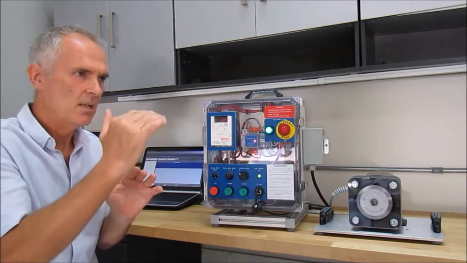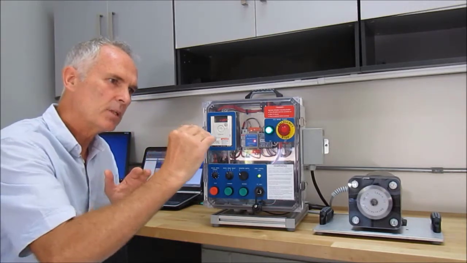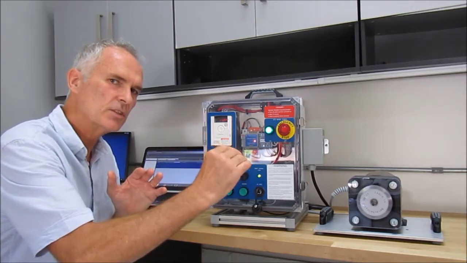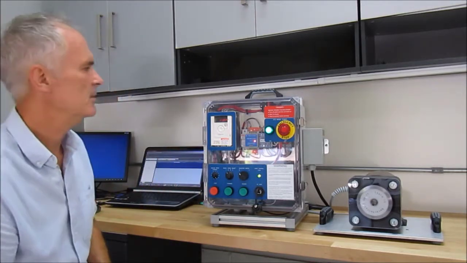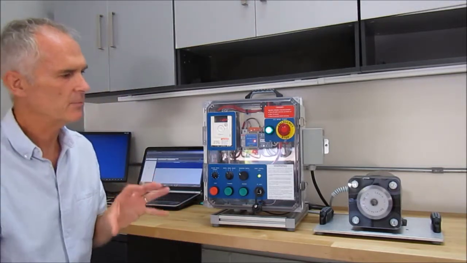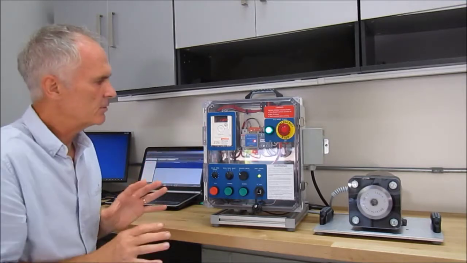You're going to learn how to read the actual motor current and set your protection current closer to that value so that we have an extra margin of safety for protecting our equipment. Okay, so that's the motor parameters. So I've already set this drive up, so we're good to go.